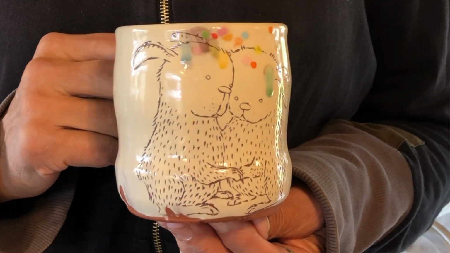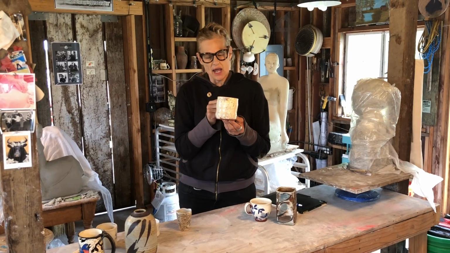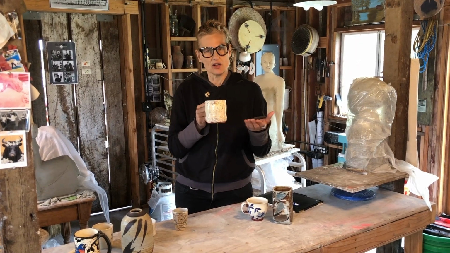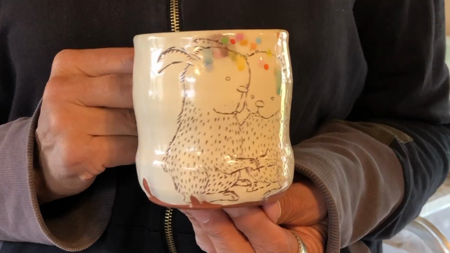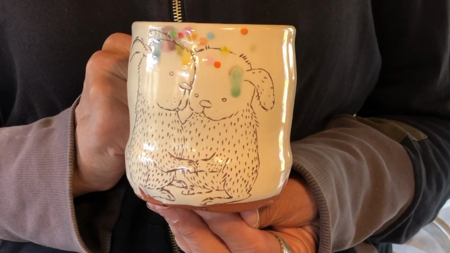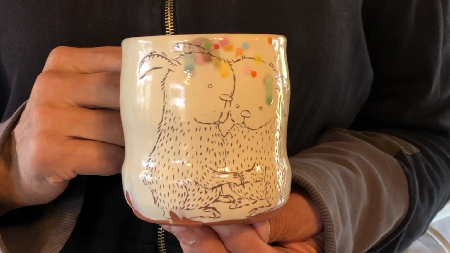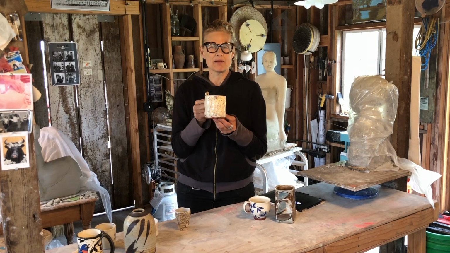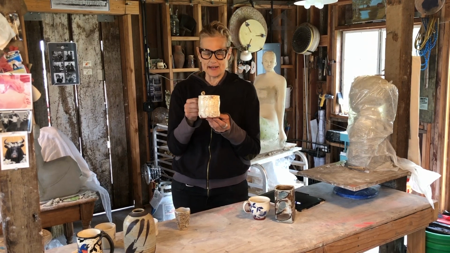She uses some really interesting marking, and she's telling a little story here, but the story is for us all to interpret. You can see there's these two little bunnies, and they look like they may be comforting each other, or maybe they're partners, or maybe they're brothers and sisters. We don't know. She leaves that for our interpretation, which I think makes it even more interesting.